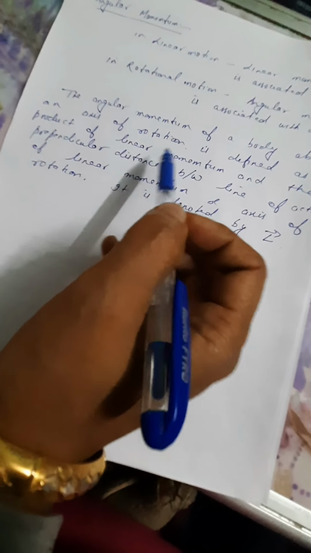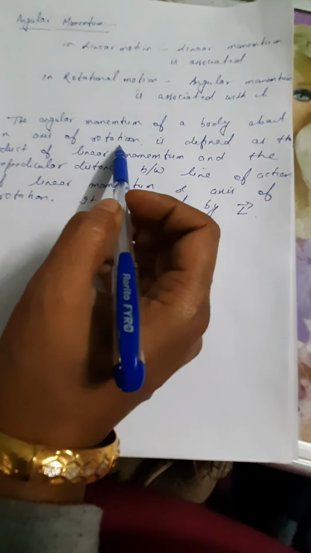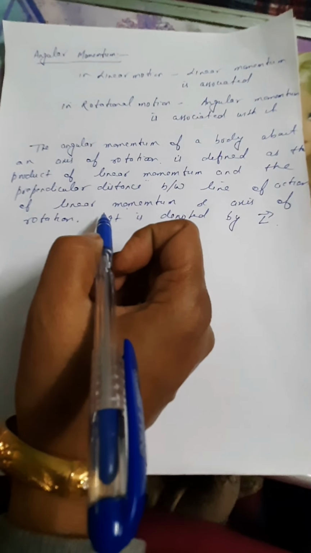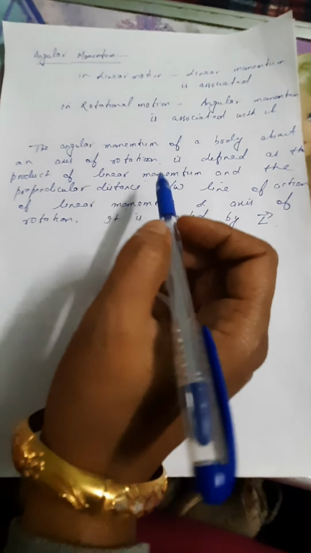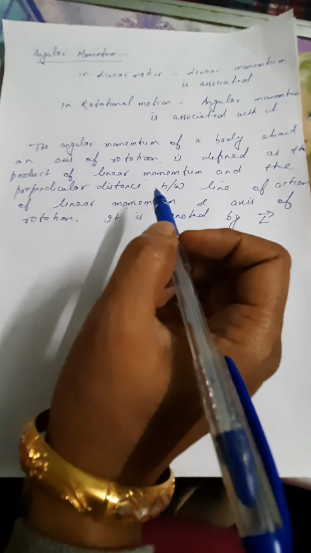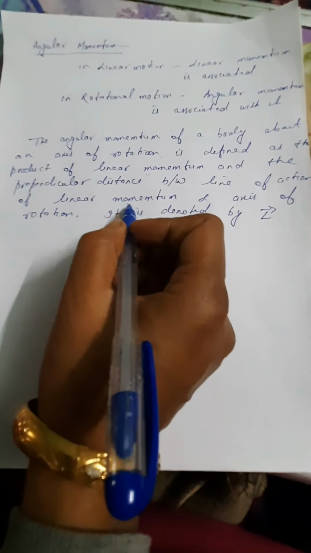Clear? What is angular momentum? Angular momentum about an axis of rotation is defined as the product of linear momentum and the perpendicular distance between the line of action of momentum and the axis of rotation. But in case of torque, we take the product of the perpendicular distance and the force, that is, the line of action of force. But here we take the line of action of linear momentum.